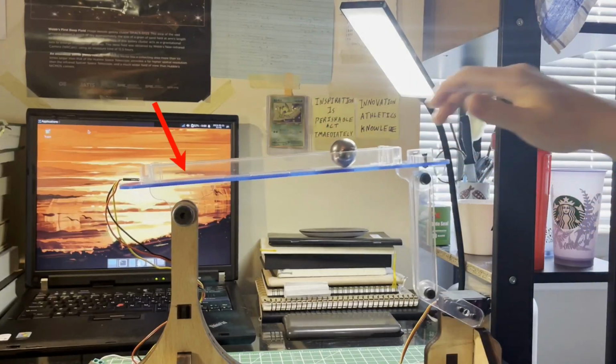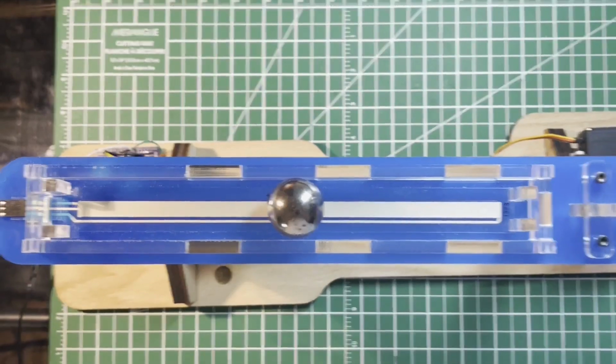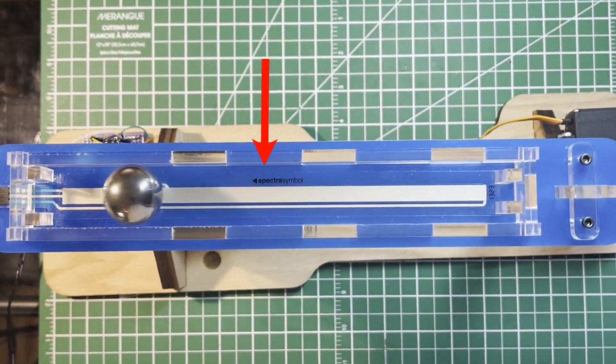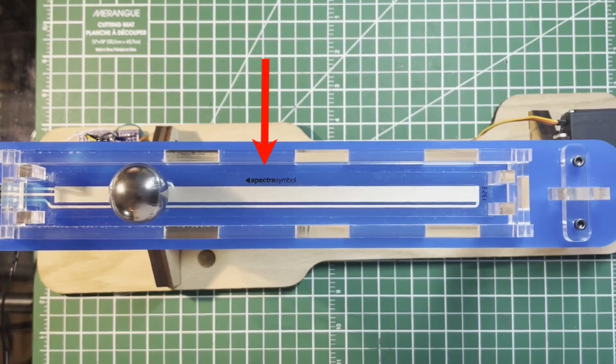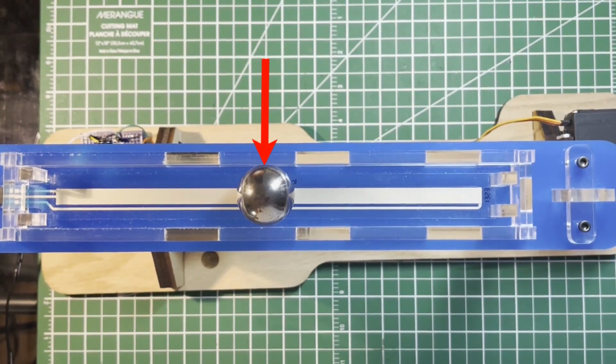This is my ball balancing robot BAB, which stands for ball and beam. The sole purpose of BAB is to balance this ball at whatever set point I choose. This setup is meant to be an educational tool for control systems, specifically the PID controller.